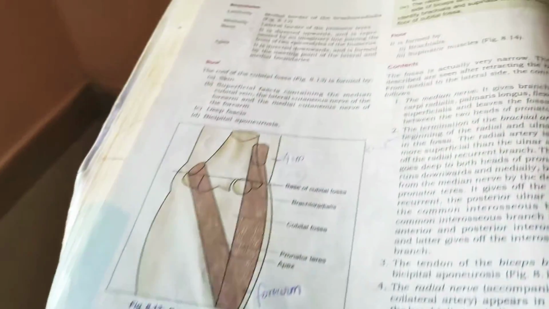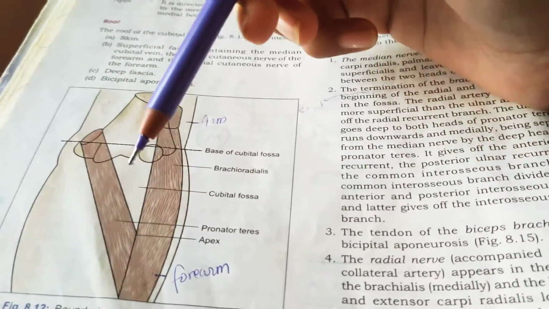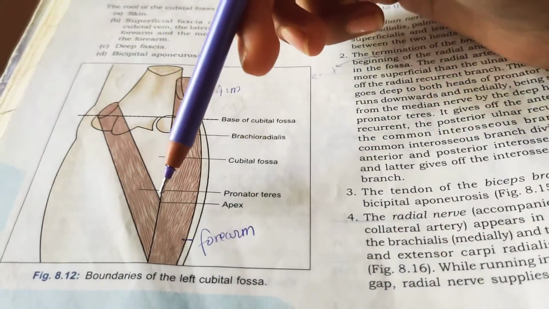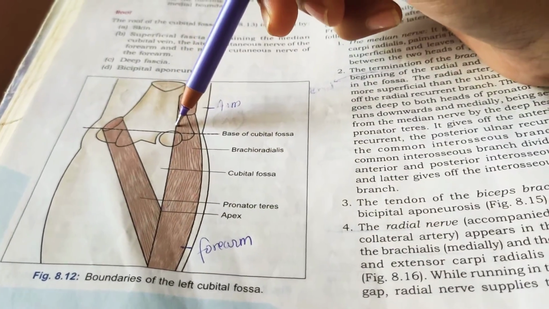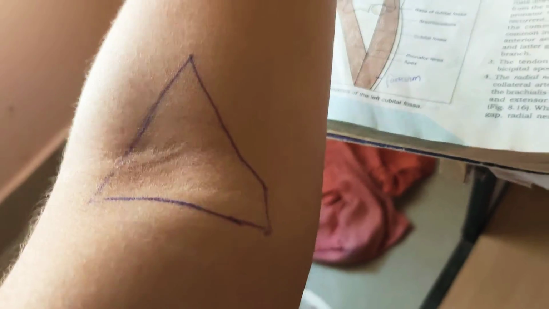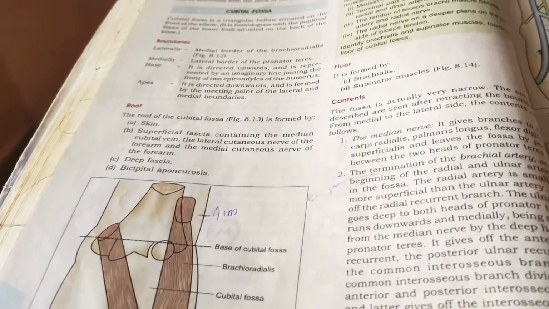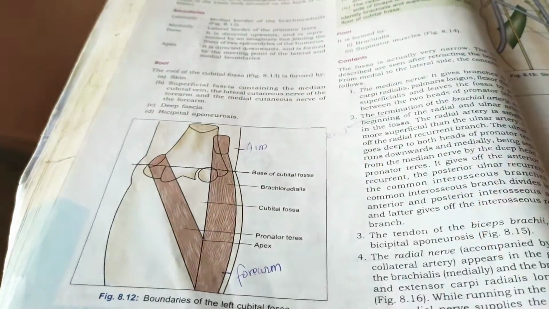So this is how the cubital fossa looks. Actually it is present in between the arm and forearm junction, right? It's a triangular area and it has an apex and a base. If you observe in my hand, the base is situated towards upside, whereas the apex is downward. So base is upward and the apex is downward. If you see like that, then you can understand the exact location, because in the diagram you can't understand it that much.